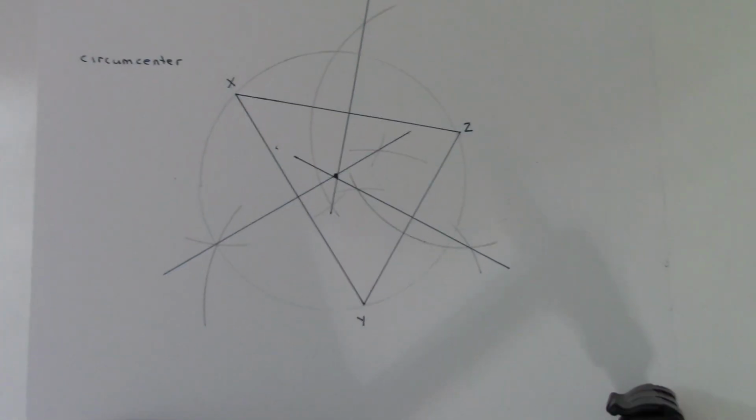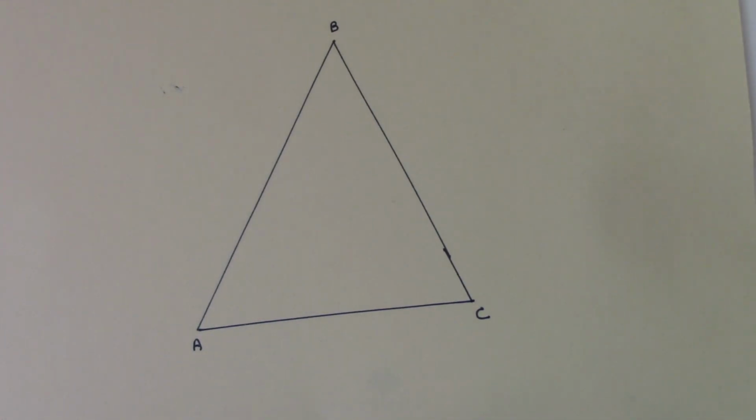Okay, what I'm going to do next in this triangle is draw in the three medians for the triangle. The median is going to be the line that goes from the vertex to the midpoint of the opposite side.